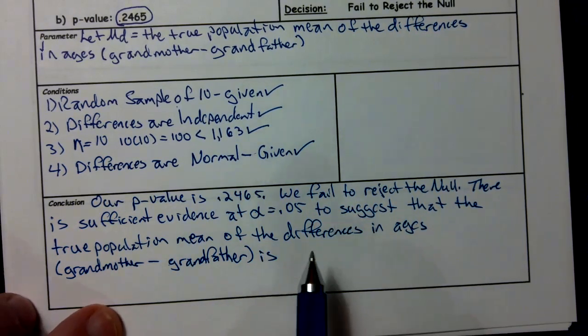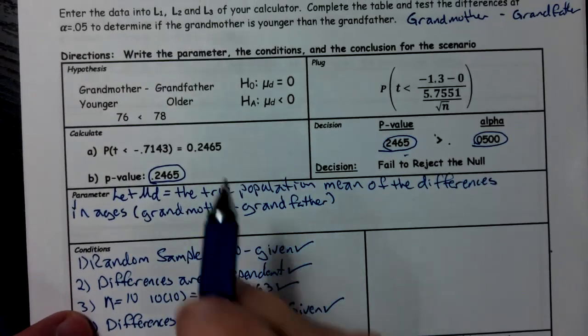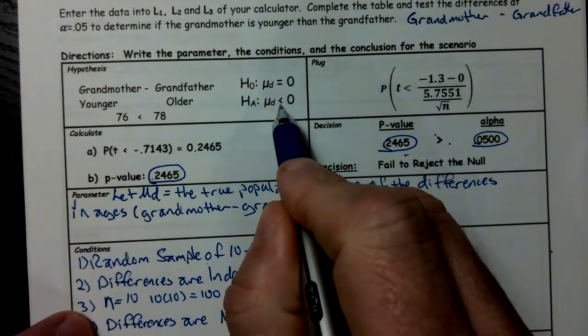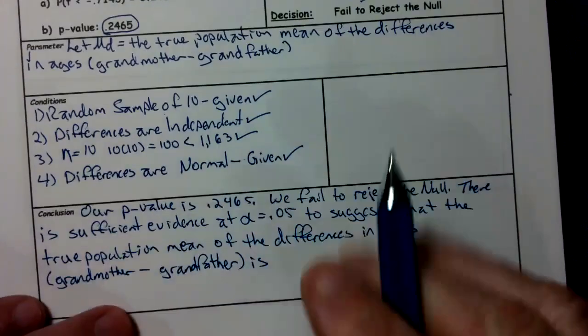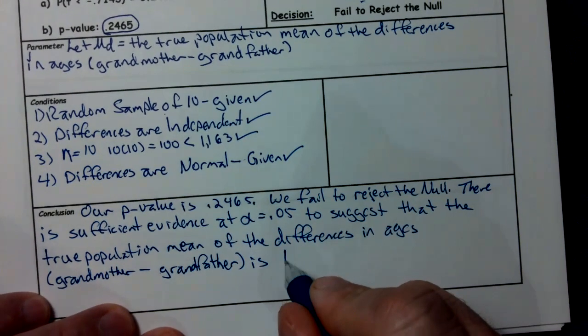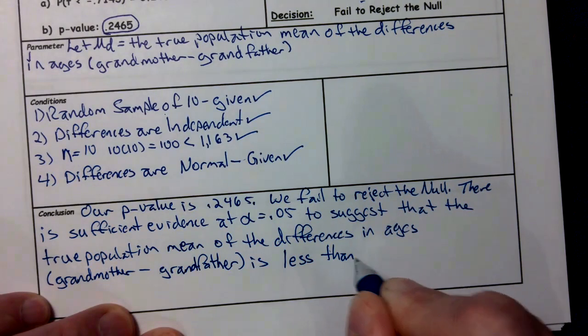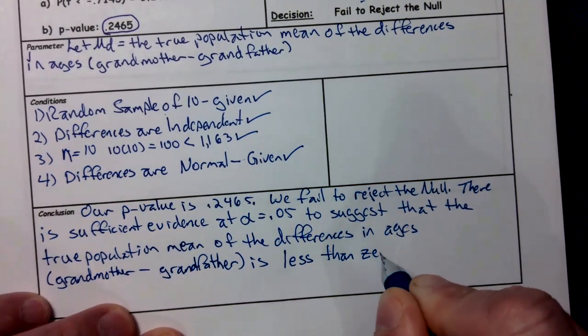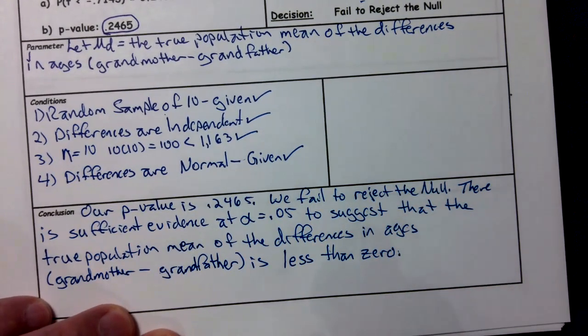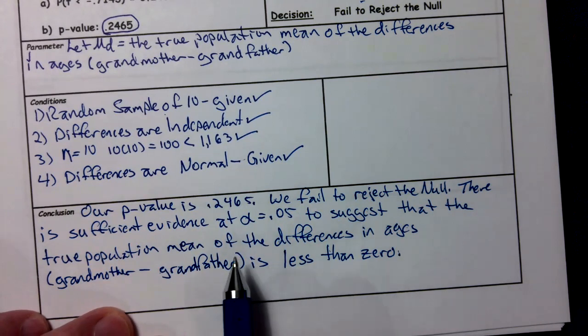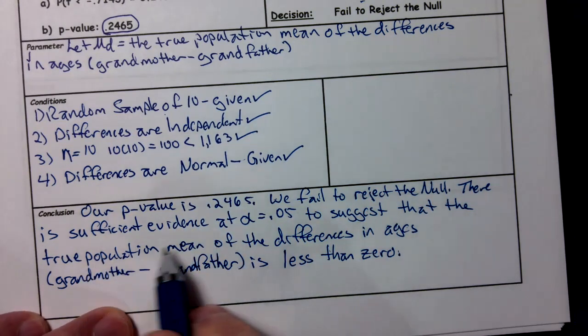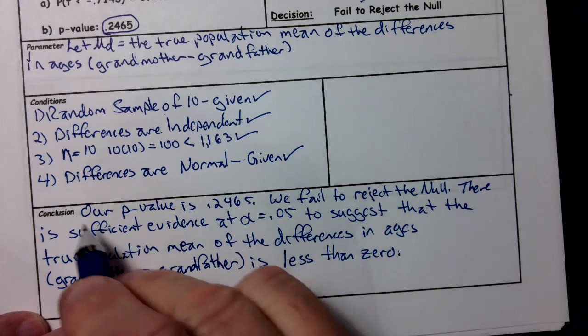is, and now I need to go look at the alternative. Well, what was our alternative? That's a less than sign. So is less than 0. All right. And we fail to reject, there is sufficient.